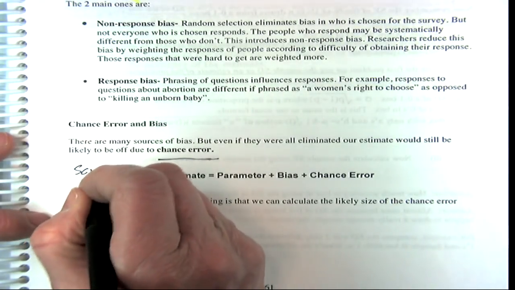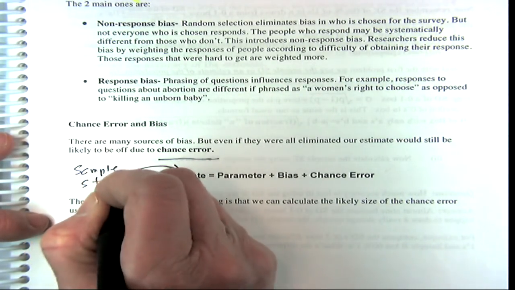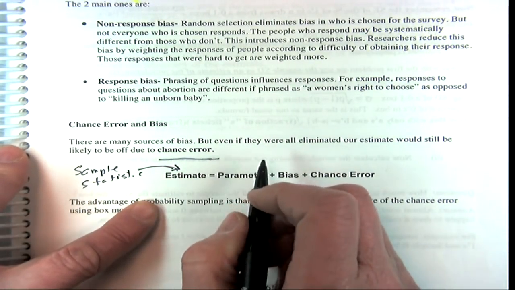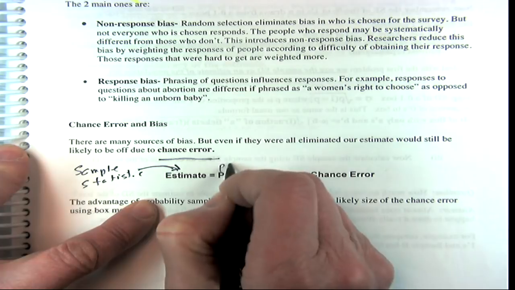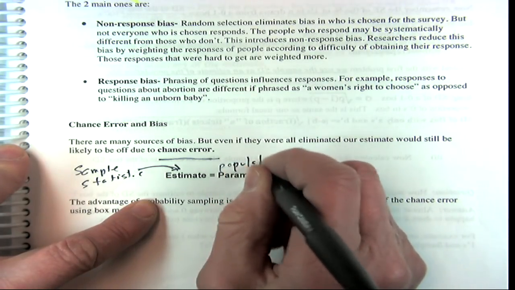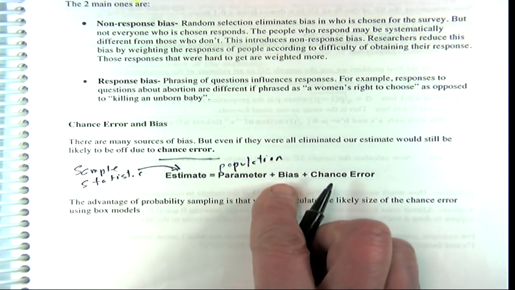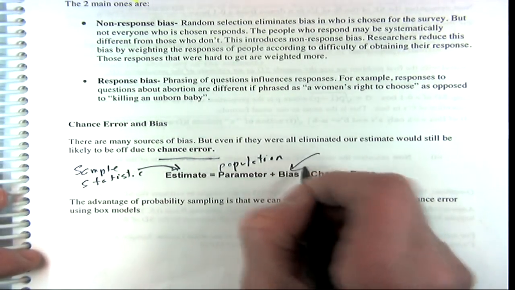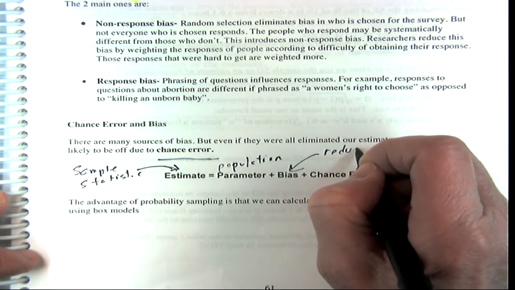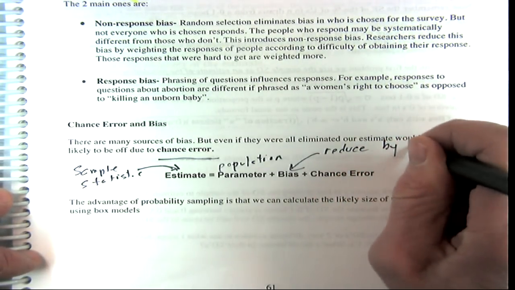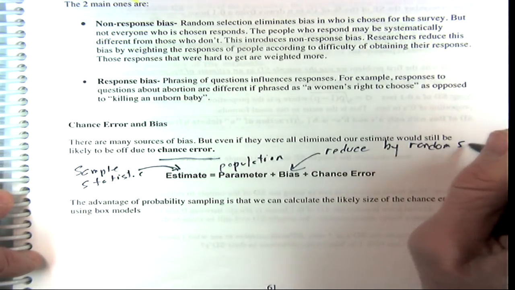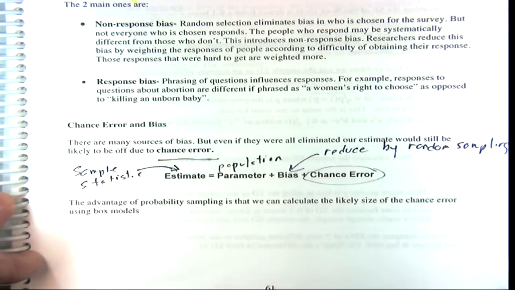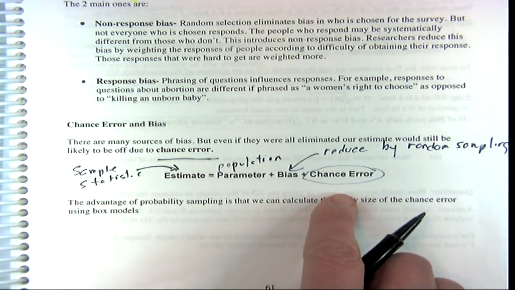So this is your sample statistic that you're going to use to estimate your population parameter. So this is the population parameter. And now there's going to be bias, and that's what we try to reduce by random sampling. So we reduce it as much as we can, but you're still left with this chance error, and we're going to call it a margin of error.